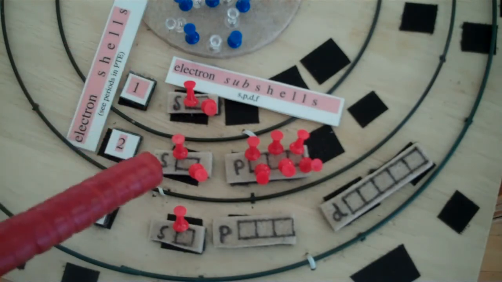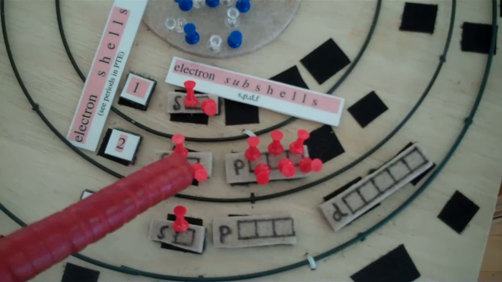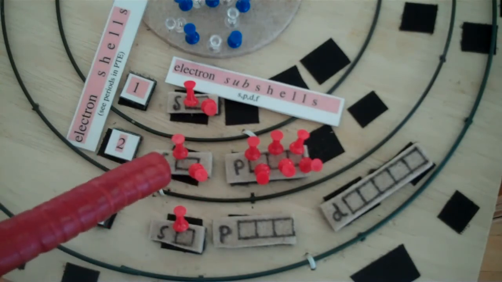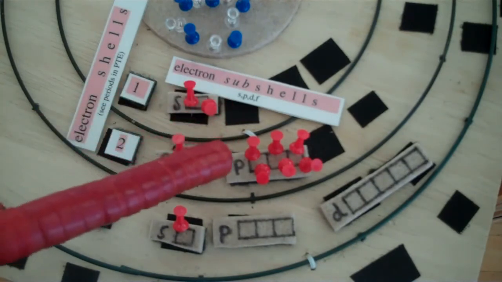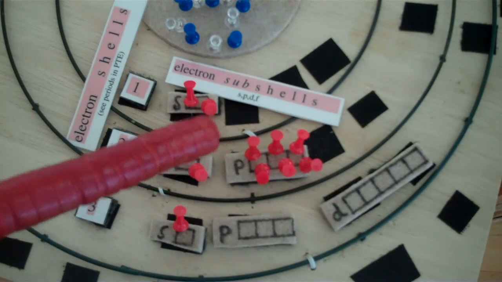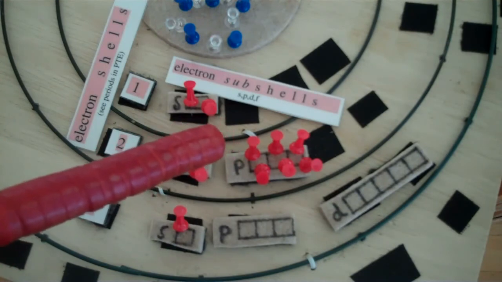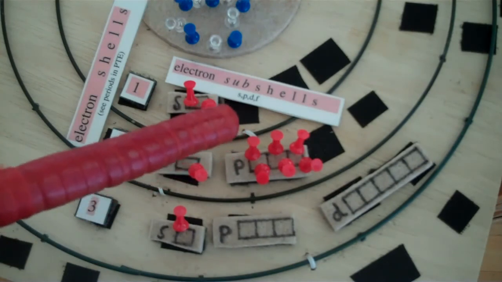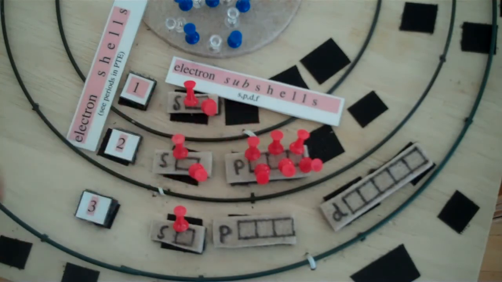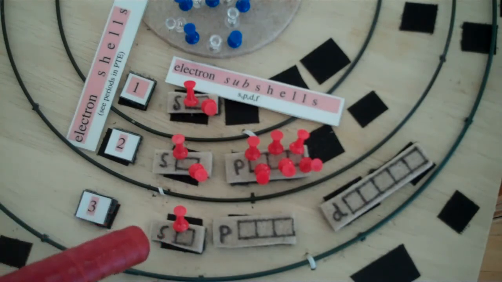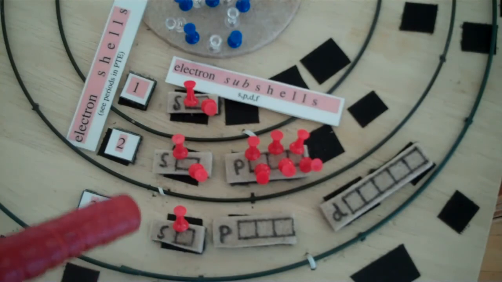In shell 2, subshell S, 2 electrons with opposite spin forming 1 orbital. In shell 2, subshell P, 6 electrons in 3 orbitals, and each orbital contains a pair of electrons with opposite spin. Finally, in shell 3, subshell S, 1 single electron with a clockwise spin.